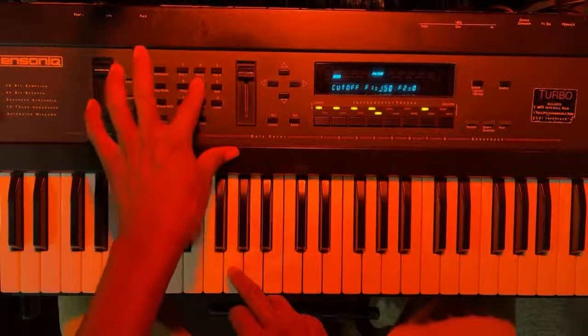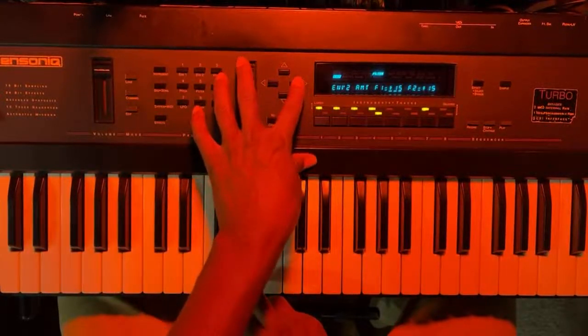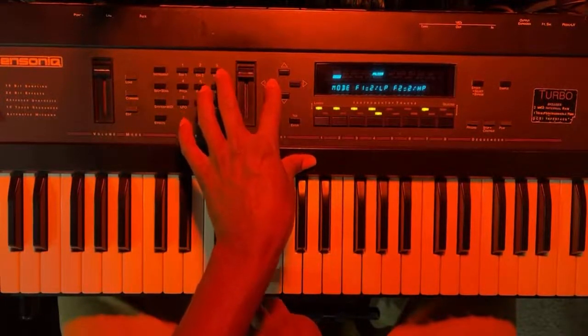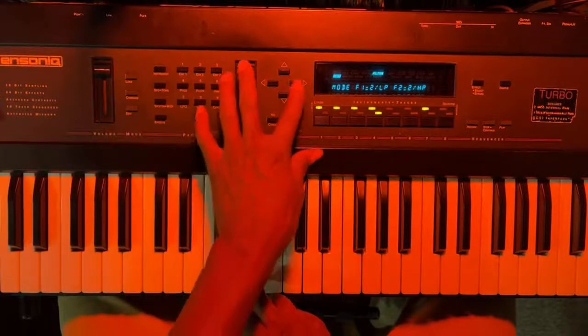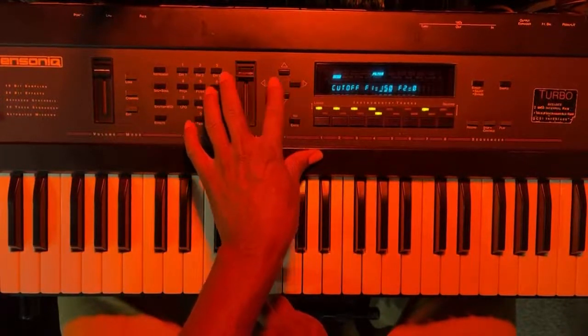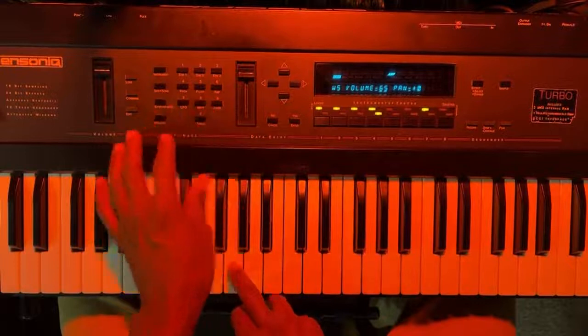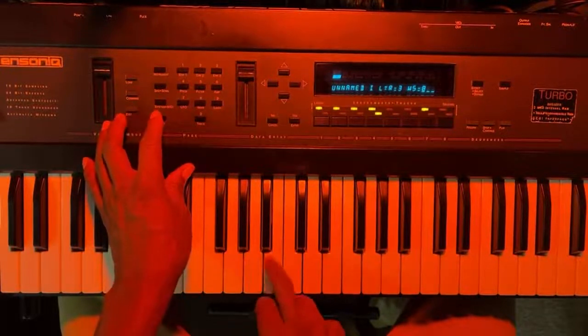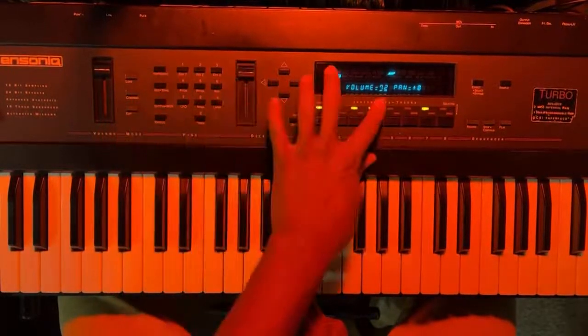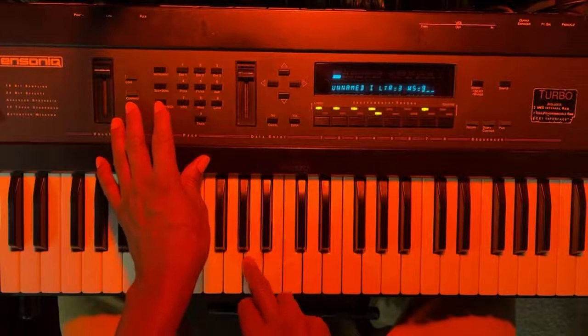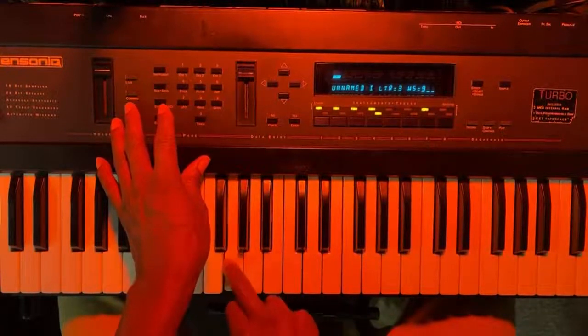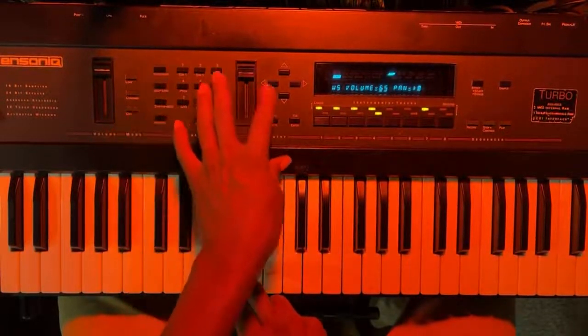I'm gonna hit that filter and watch. I can set that filter to whatever I want as well, but I'm gonna leave it there. But I'm gonna turn it down, and 72. I want that to be 72 as well.